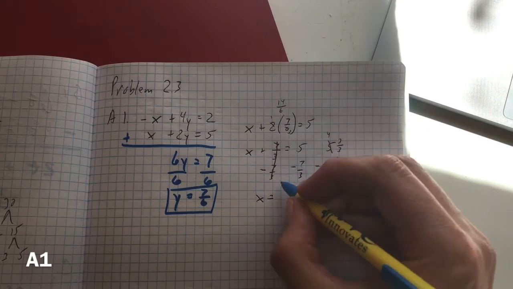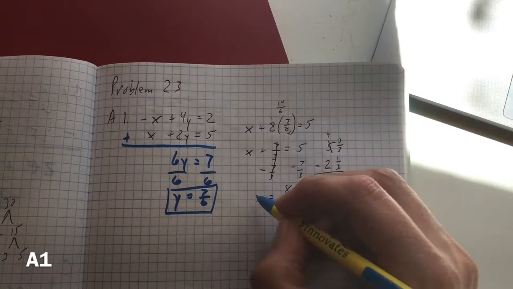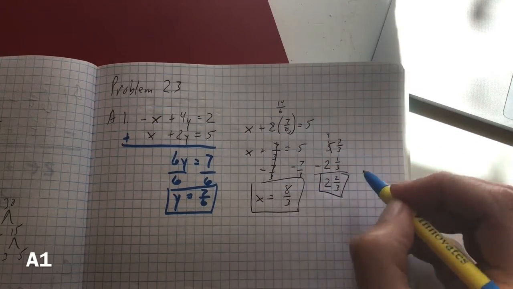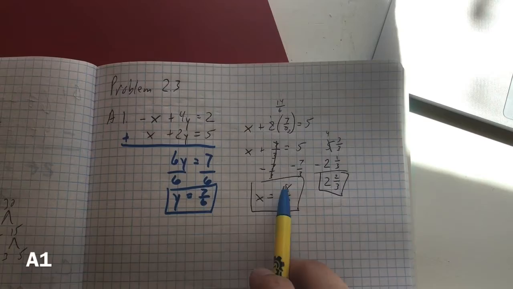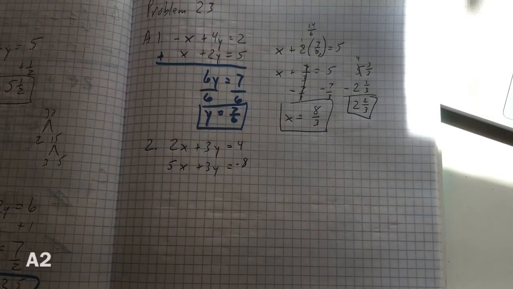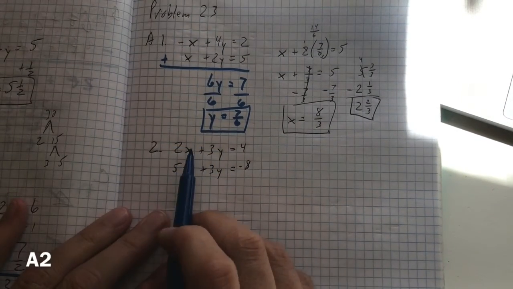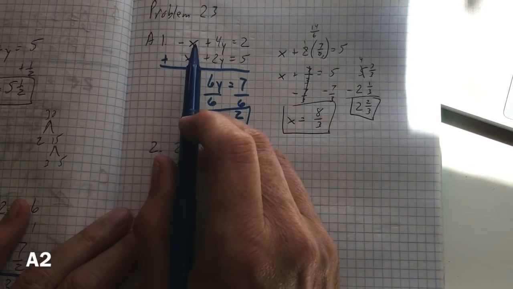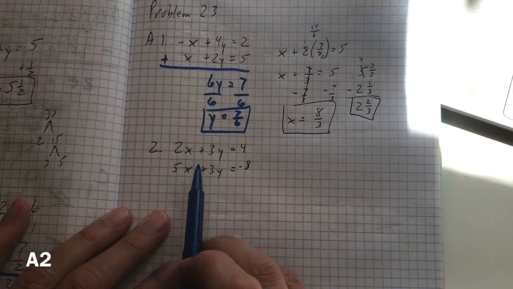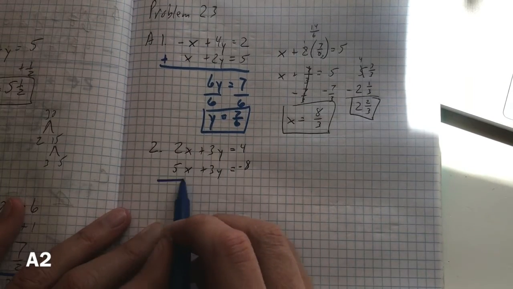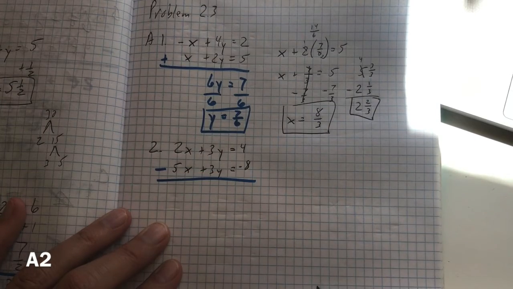This would end up being an 8/3. Either of these would work in that case. So those are our two values. All right, number 2. Now notice we don't have the opposites like we had here. The opposites, we just added them, but here we have the same. So in this case, we're going to actually do some subtraction, okay?